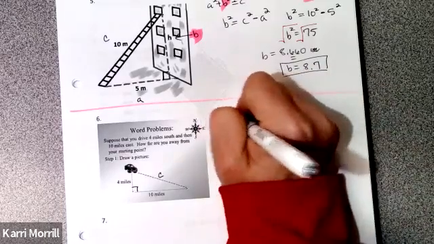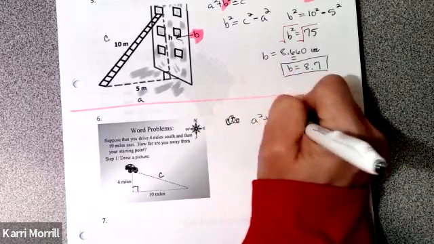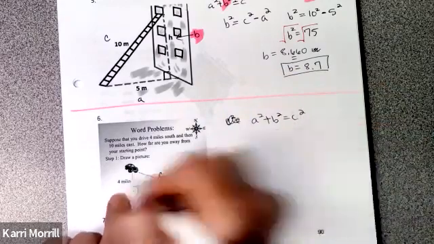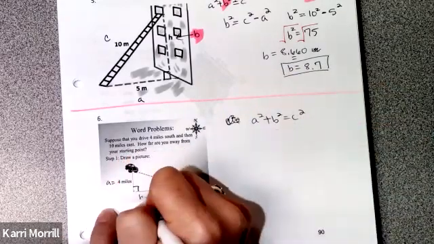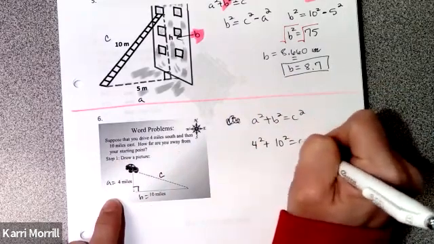So we have A squared plus B squared equals C squared. So we're saying like, maybe this is A, maybe this is B. So 4 squared plus 10 squared equals C squared.